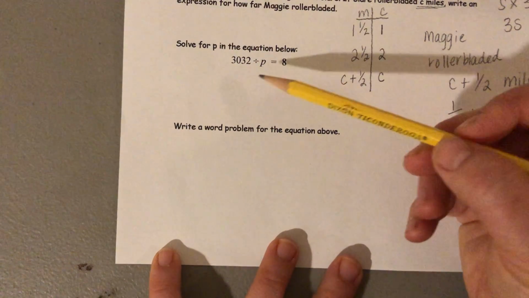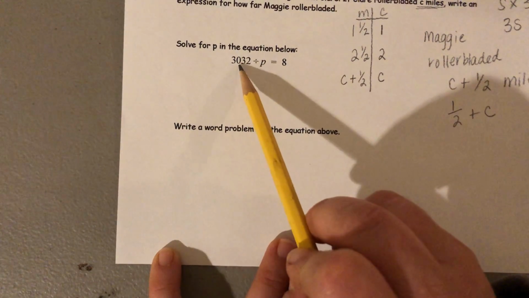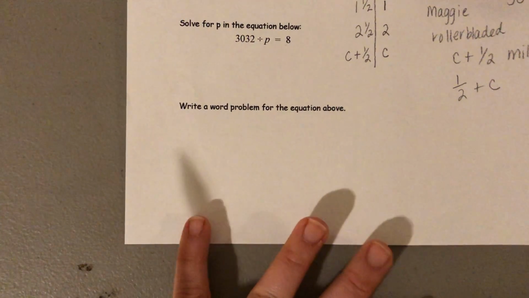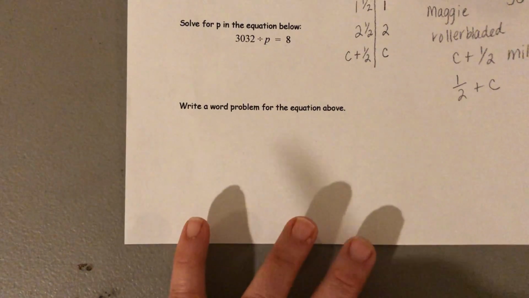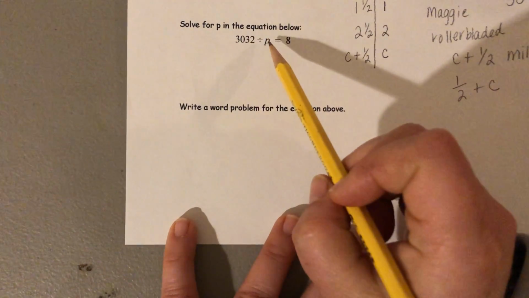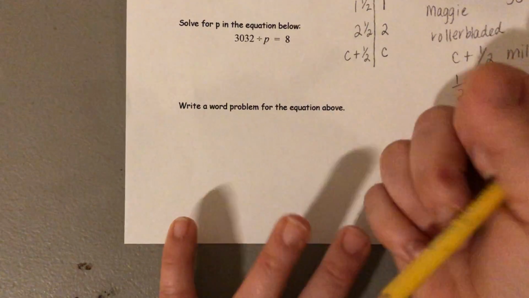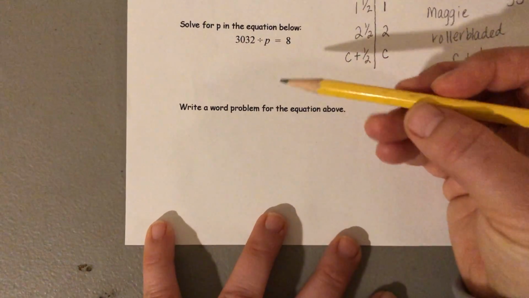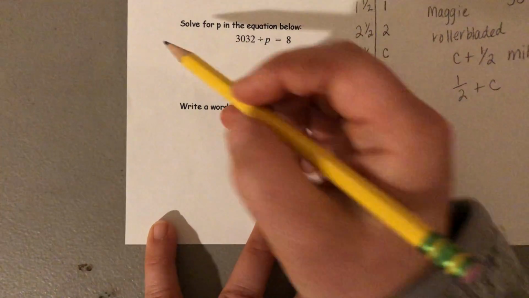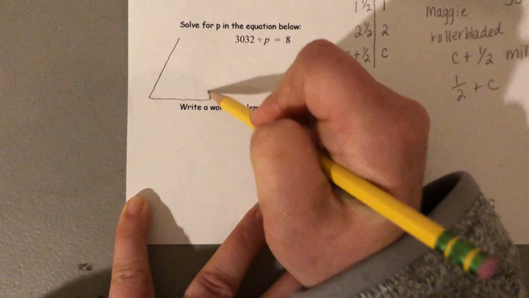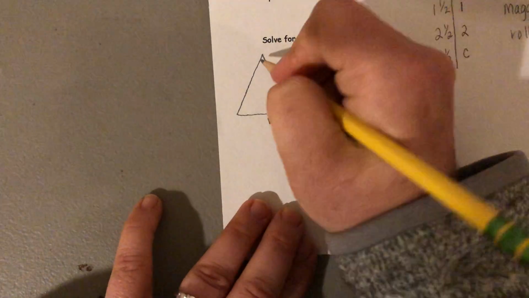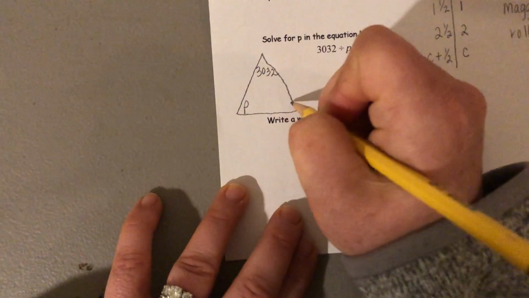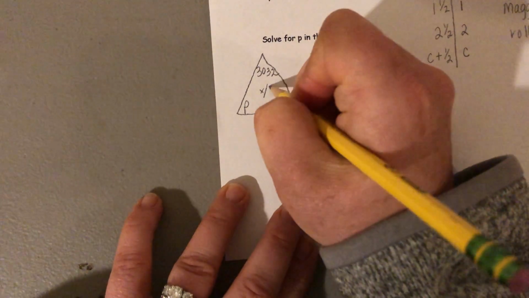Okay, last problem. Solve for P in the equation below. So 3032 divided by P equals 8. If you're thinking to yourself, I'm going to try and do this by making P groups and sorting it into P groups, well, that's going to be really tricky because we don't know what P is. There's a couple of different ways you might think of this. You might think of this in terms of a fact family, where this is 3032, this is P, and this is 8, and we're talking about multiplication and division.